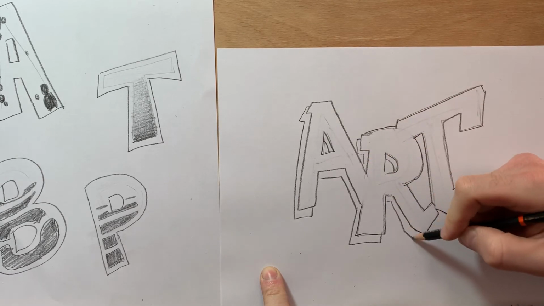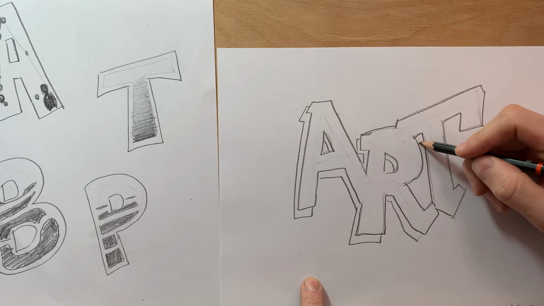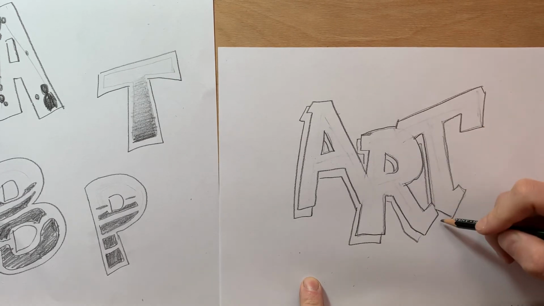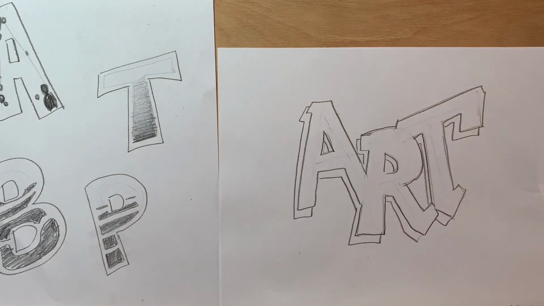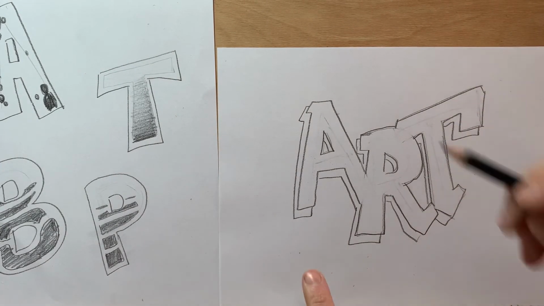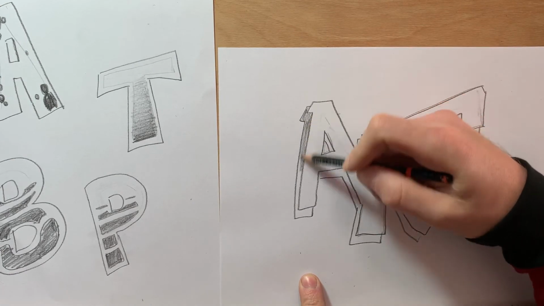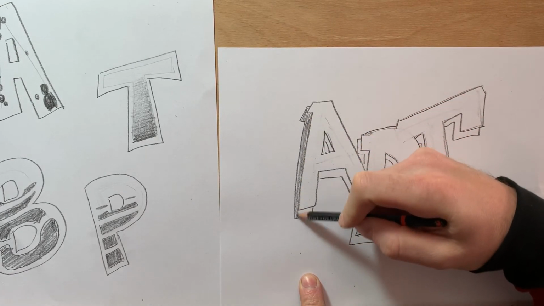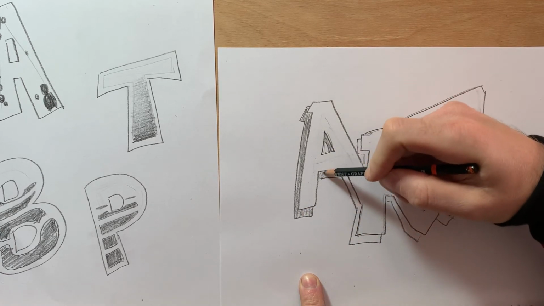And again, if you need to draw your letters on top of one another in order to get your drop shadow, that's fine. I've done a few of these, so I can just sort of wing it. So there's my drop shadow, and I can color that in, just like that, and like that.